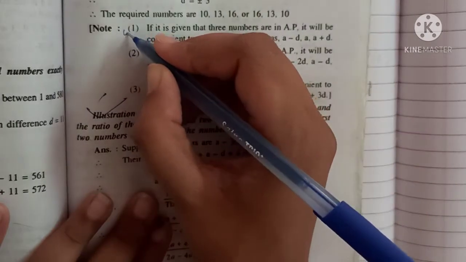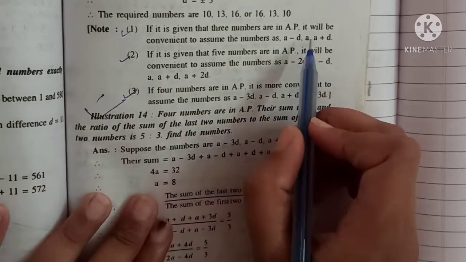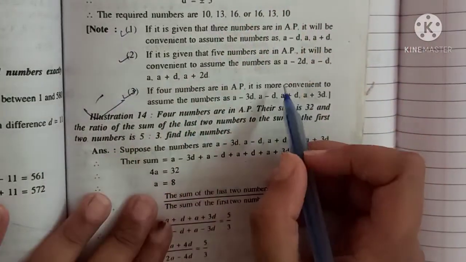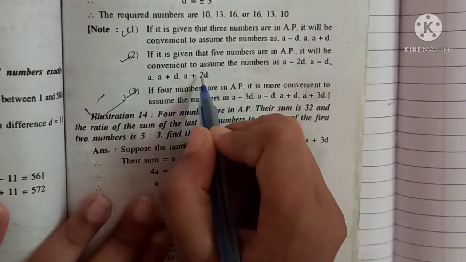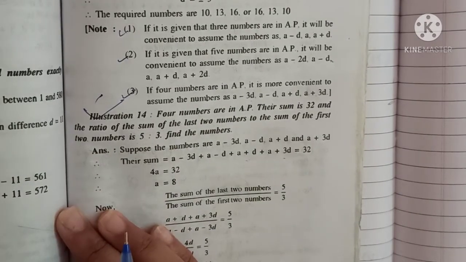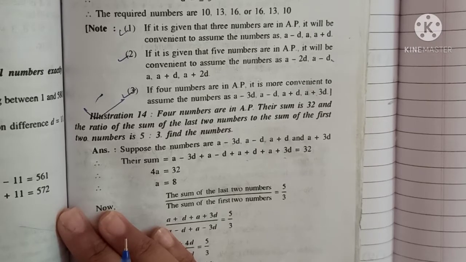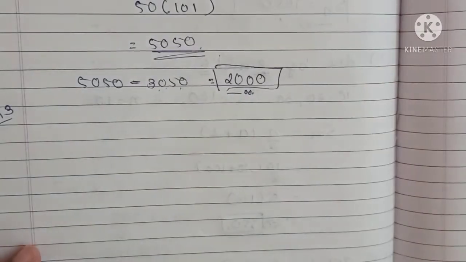So these 3 notes you have to remember. If there are 3 numbers, a minus d, a and a plus d. For 5 numbers, a minus 2d, a minus d, a, a plus d and a plus 2d. And for 4 numbers, a minus 3d, a minus d, a plus d and a plus 3d. Understood? Let's start the sums.